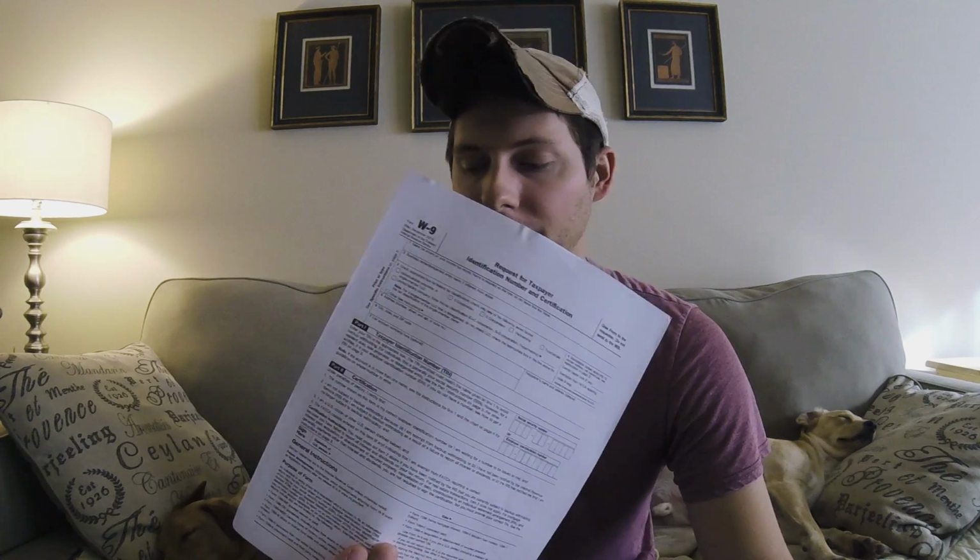Say you're a wedding photographer and you decide you need to hire a second shooter for some of your weddings, and you pay that person more than $600 for the year. You're required to get a W-9 form from that person. And then you're going to have to fill out a 1099 and send it to them at the end of the year. So it's the same thing as dealing with the business. You kind of have to do the same thing as well.